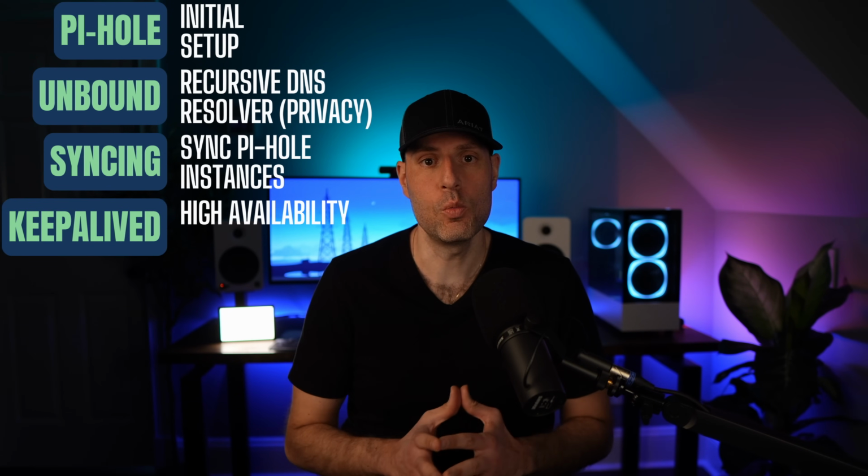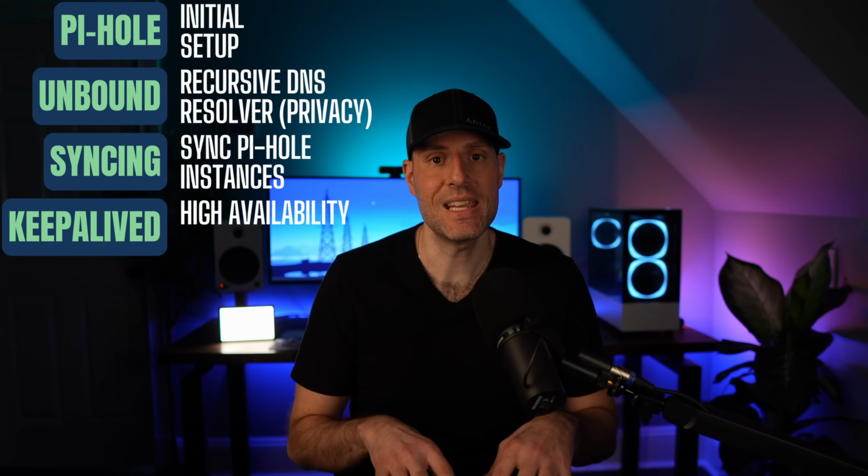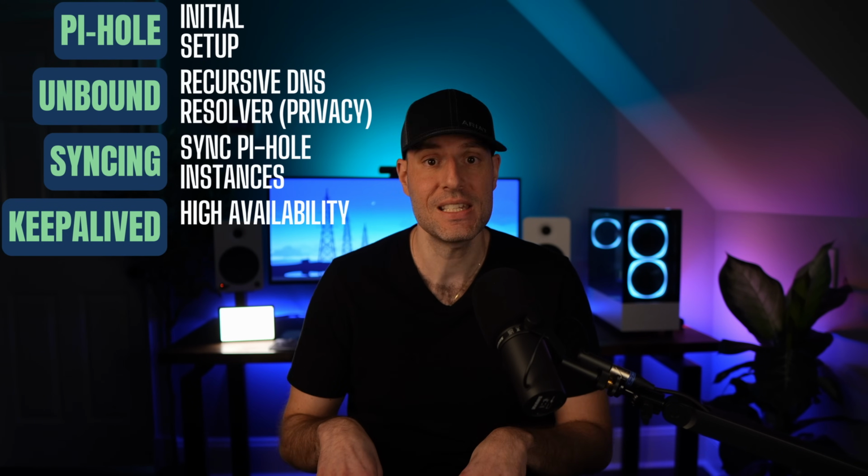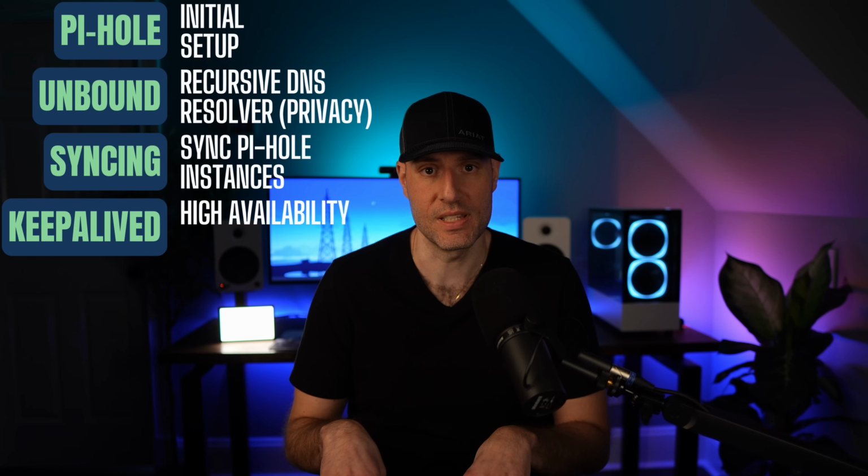And ultimately what Keepalived does is it allows us to share a virtual IP address between our second and our third Pi-hole instance. Now, there are some routers out there that allow you to set and use, let's say, 3 different DNS servers. If you have one of those, that step might not be necessary. But for the majority of people, you're probably not going to have that.